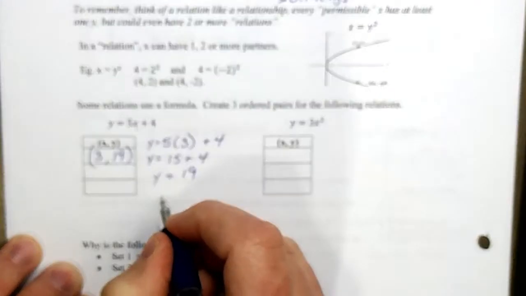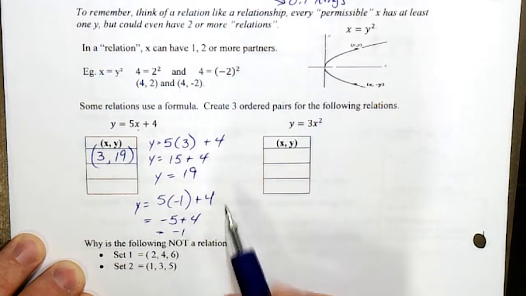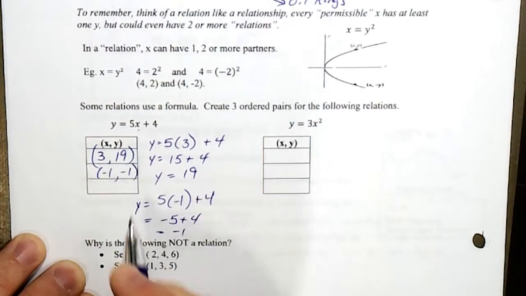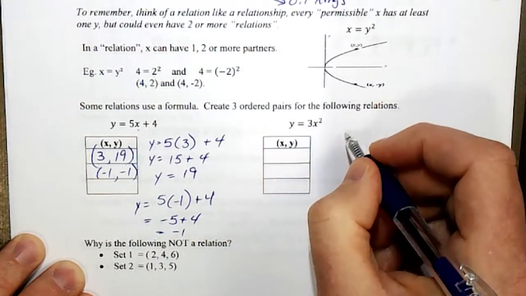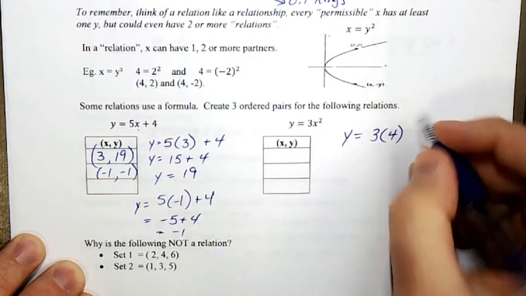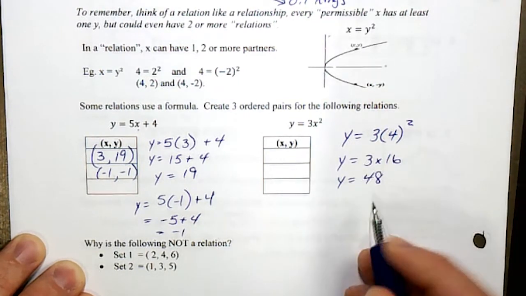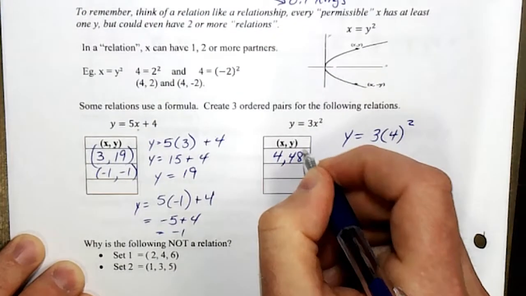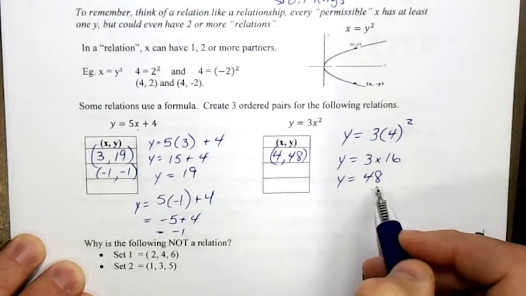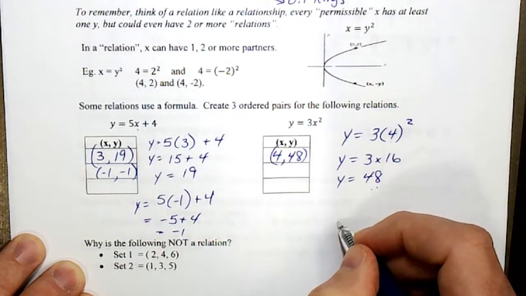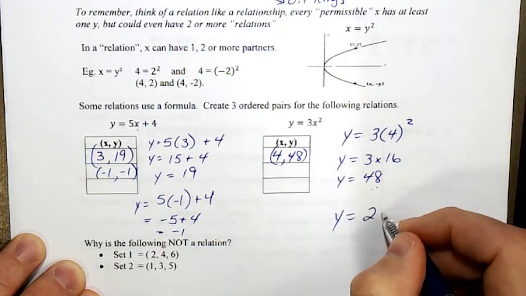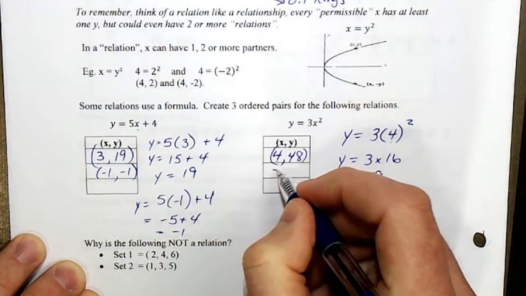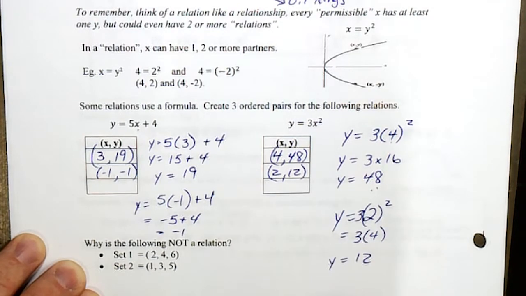Let's say I take -1. And so I started with -1, and I finished with -1. This becomes my ordered pair. This one over here, I'm going to choose 4 as my x, and I get my output. I get my 48. So I put it into the table of values. I chose 4, and the answer is 48. And I keep going as many times as I want. So I chose 2. I finished with 12. That becomes my ordered pair.